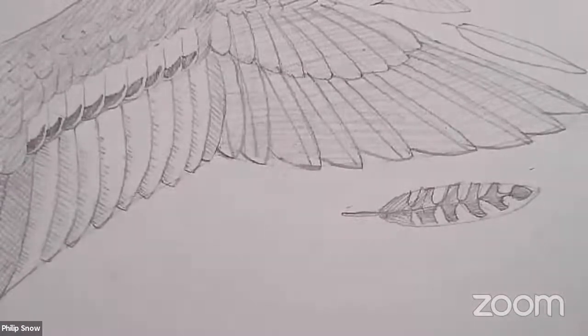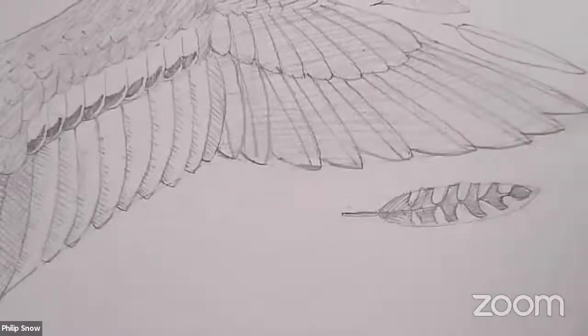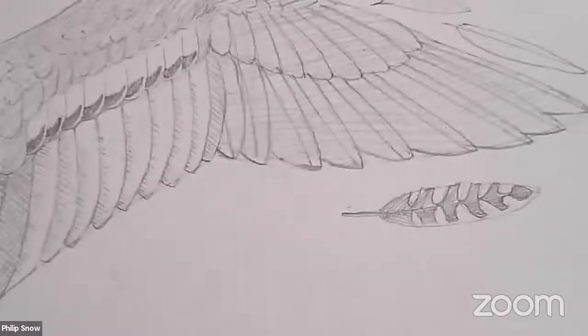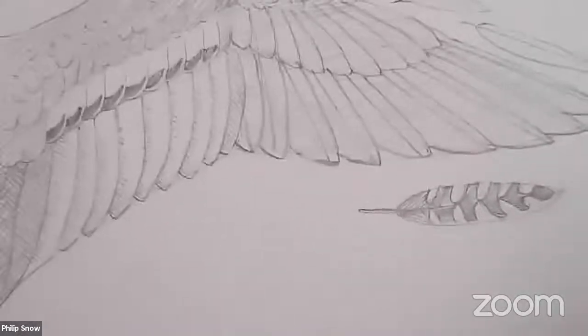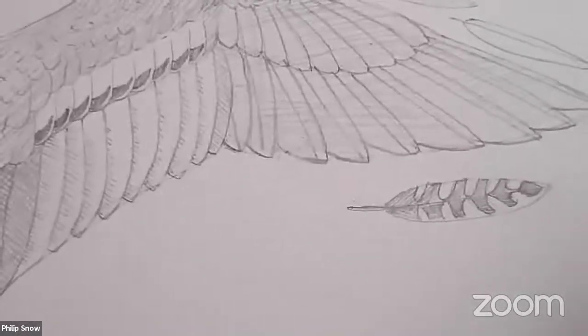Now I think I'm, sorry, I'm hurrying a bit now. I took a lot longer on the wing than I intended to. Got carried away.